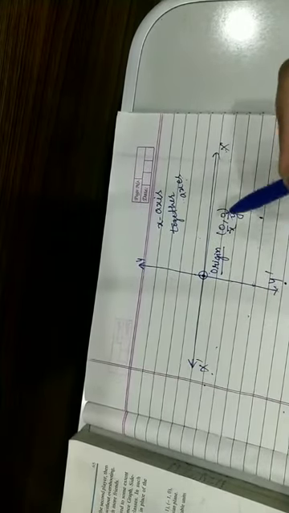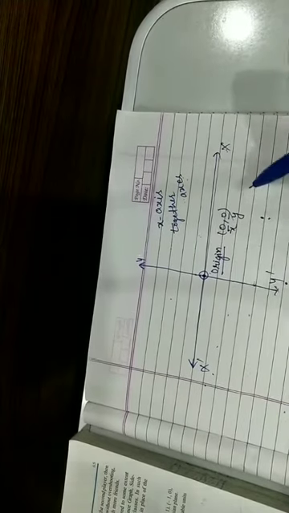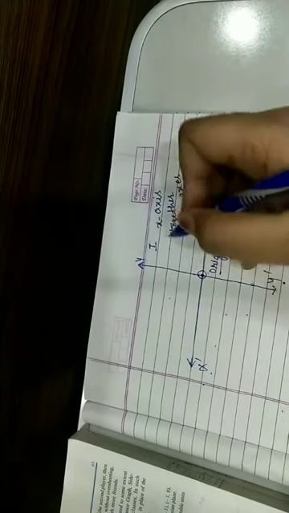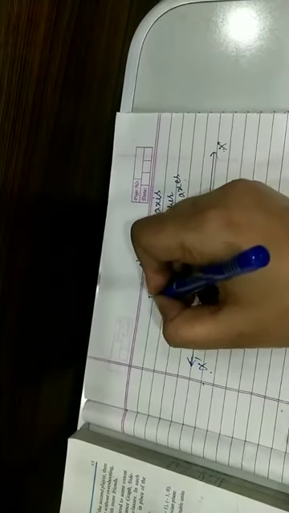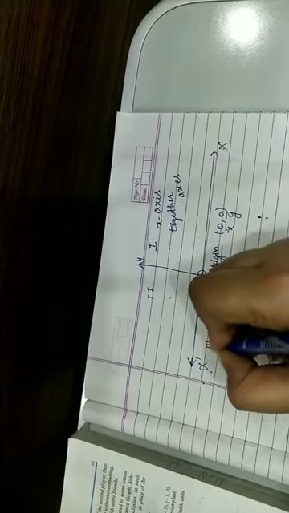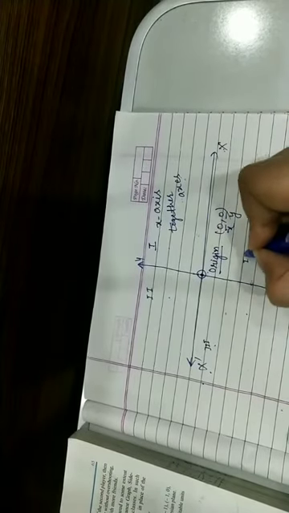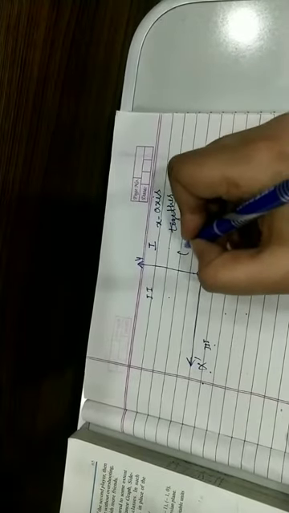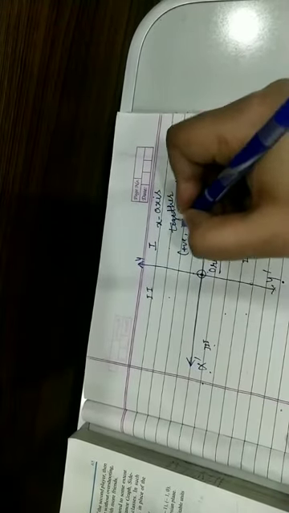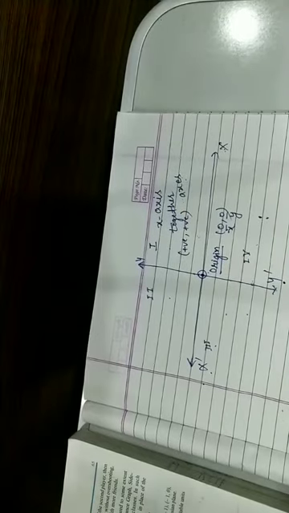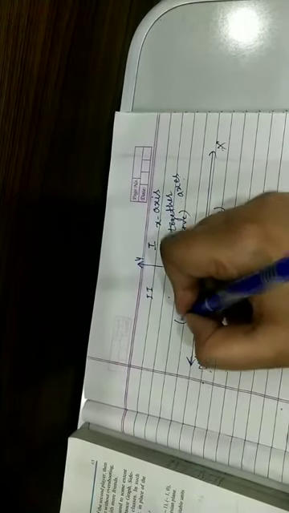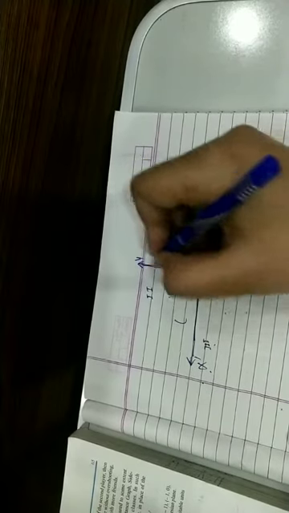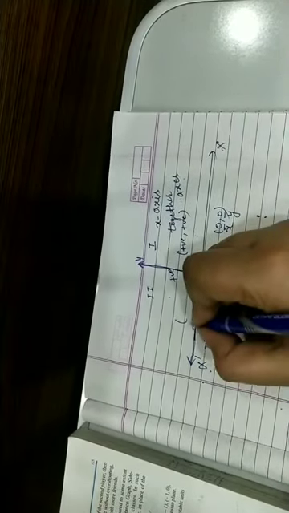Then we have done the 4 quadrants. We start counting anti-clockwise: first quadrant, second quadrant, third quadrant, then fourth quadrant. In the first quadrant, x is positive and y is positive. In the second quadrant, y is upward from the origin, that means positive, and x is negative.